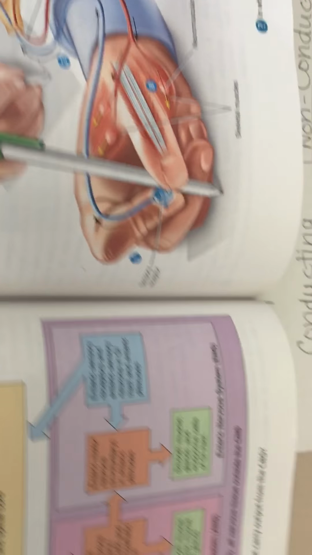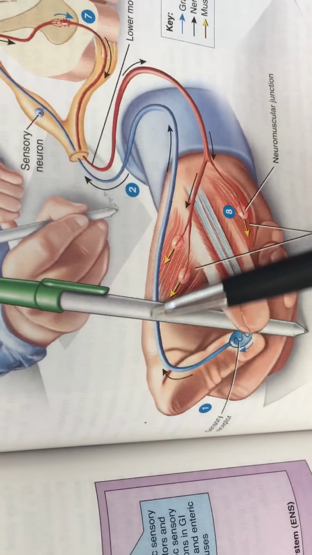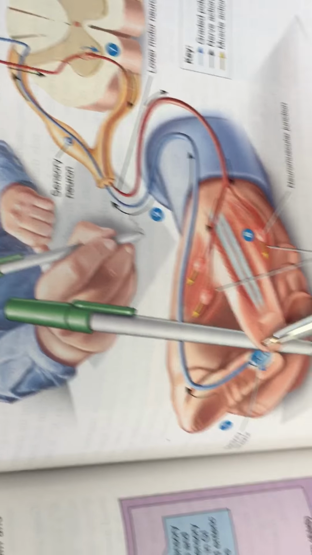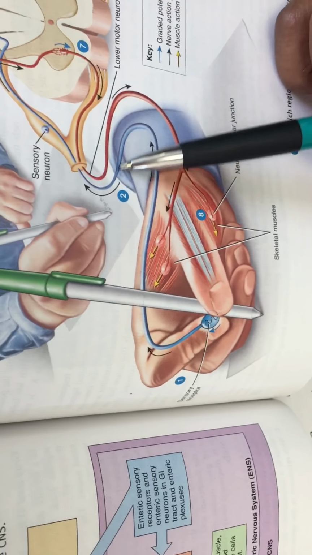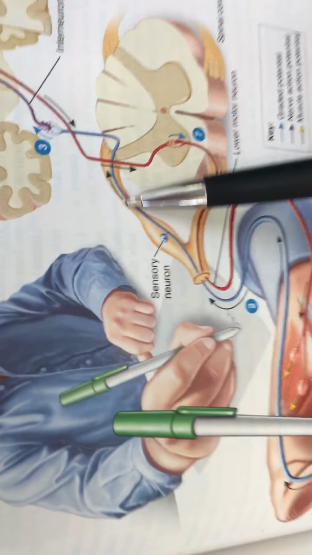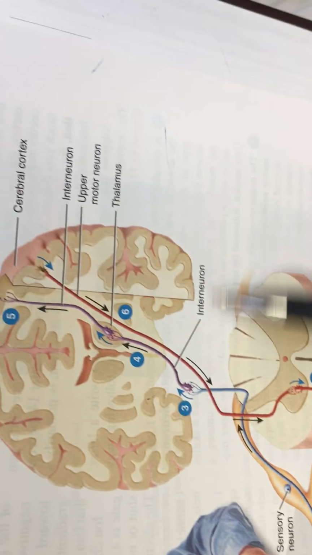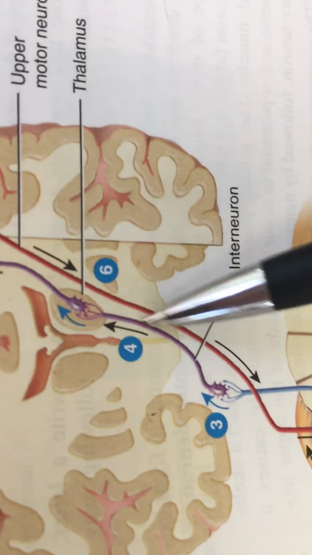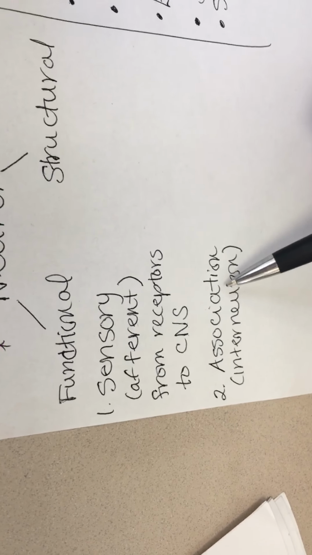So here's a picture of number one, a sensory neuron. So here are sensory receptors in the finger. So this blue neuron is taking information from the pressure of this pin, and if you look at the black arrows, that's the impulse. The sensory neuron is conducting impulses to the spinal cord and to the brain. Number two, this association neuron, also known as an interneuron, its job is just to serve as a link between neuron number one, and then it'll connect to a motor neuron. So again, the job of this association neuron is just to connect.